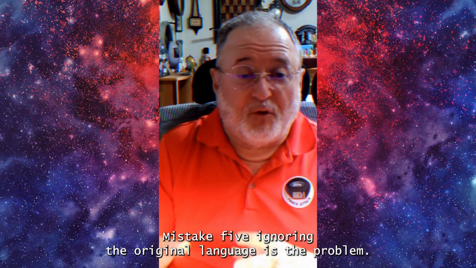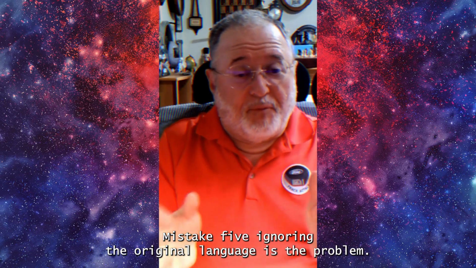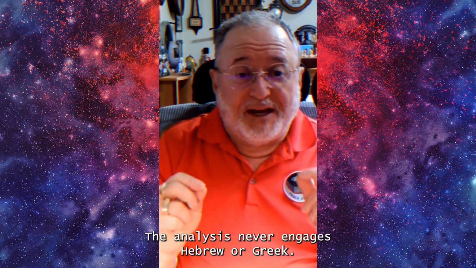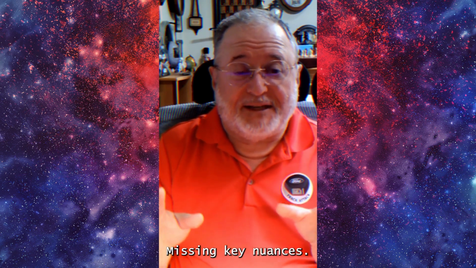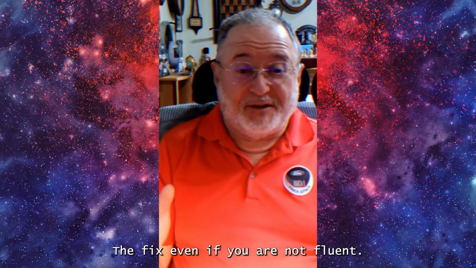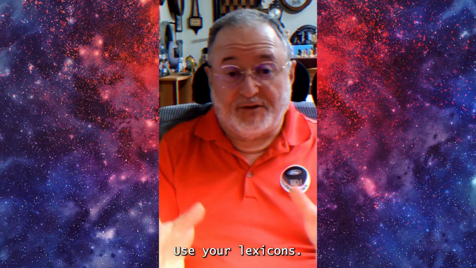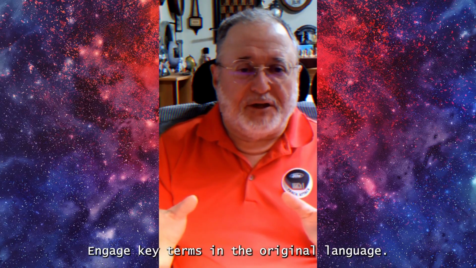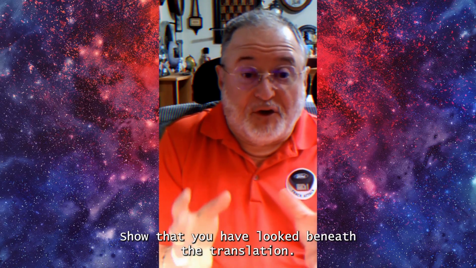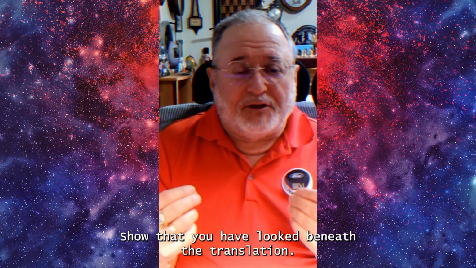Mistake 5, ignoring the original languages. The problem: the analysis never engages Hebrew or Greek, missing key nuances. The fix: even if you are not fluent, use your lexicons, engage key terms in the original language, show that you have looked beneath the translation.